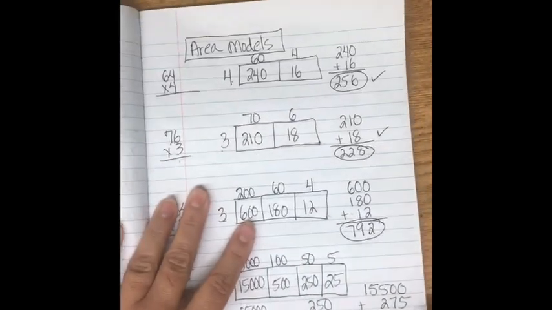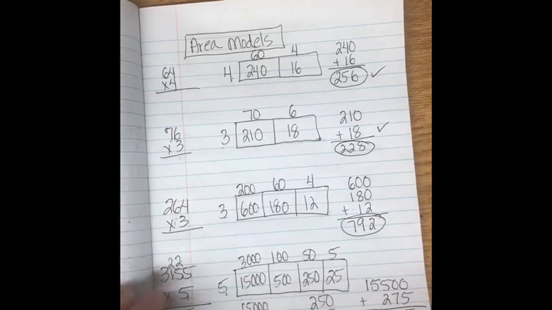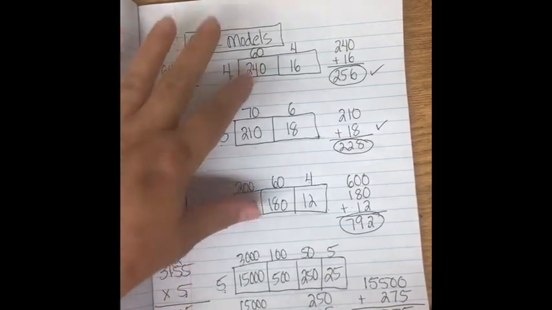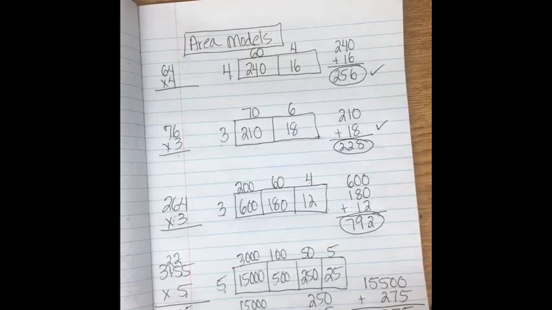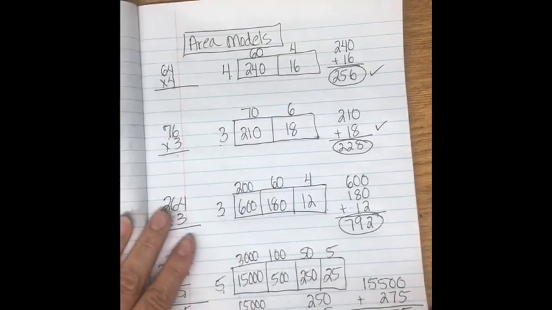Awesome. So these are area models. I really kind of enjoy area models. I feel like they make it easier for kids. They break it down. So if you're not as good with your multiplication facts, this might be an easier way for you to handle doing multiplication problems. Again, we will practice more of these in class.